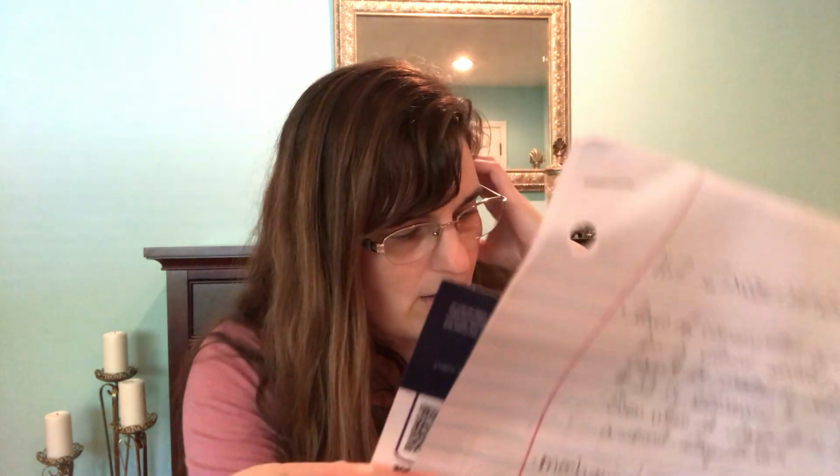So the first question is A. It says, what is the final velocity if the wrecked cars lock together? Okay, so we're going to find VF.